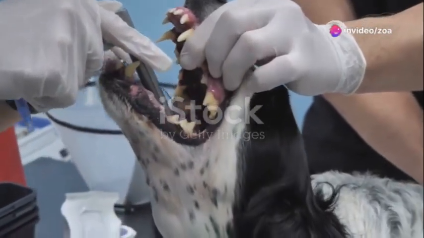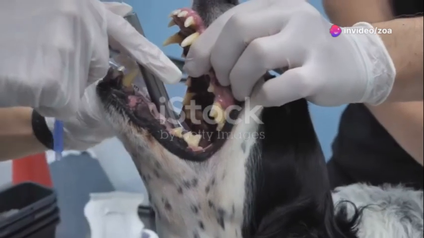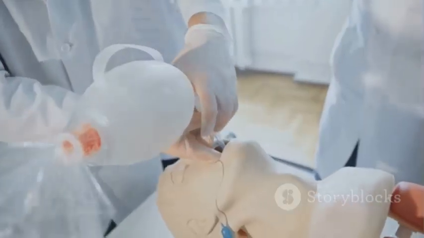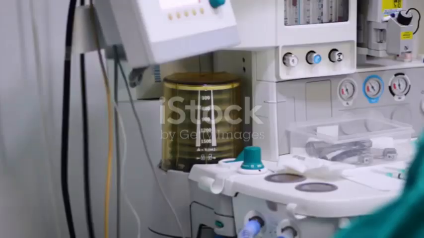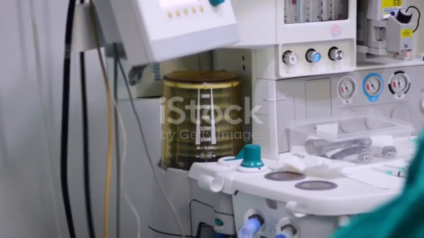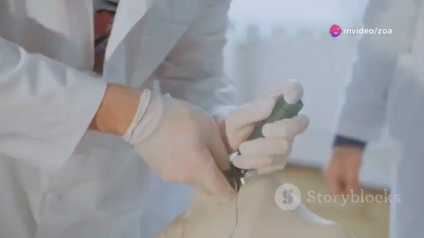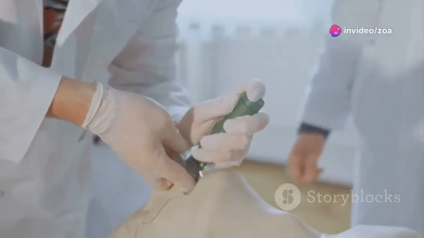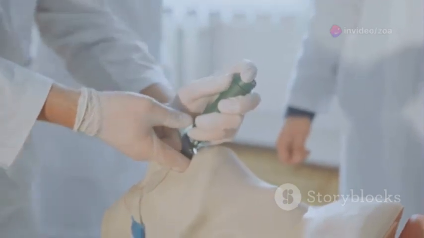Nasal intubation is a procedure where an endotracheal tube, or ETT, is inserted through the nose and advanced into the trachea. This secures the airway, allowing for mechanical ventilation. It is an alternative to oral intubation, offering advantages in specific clinical scenarios.